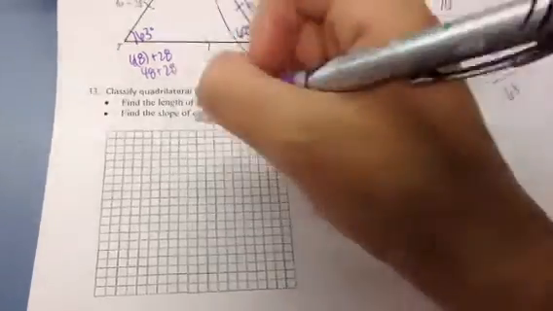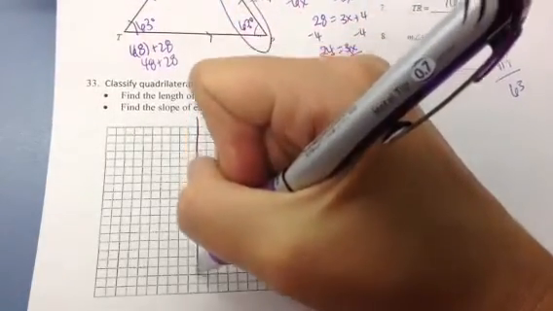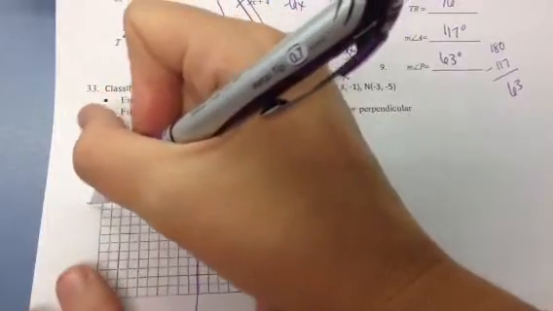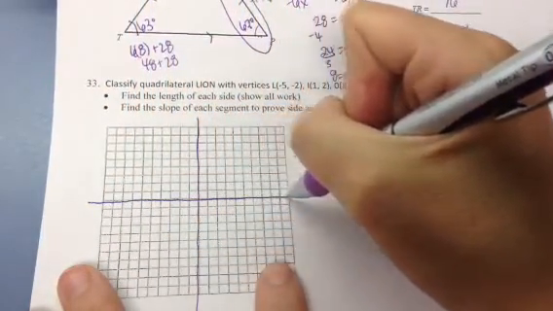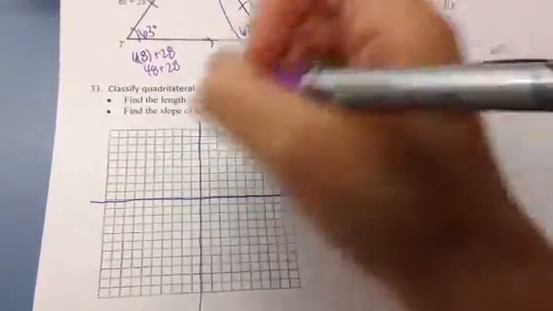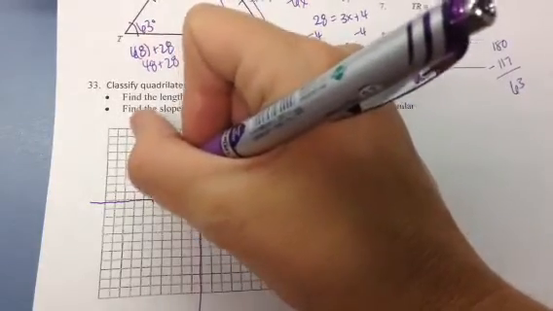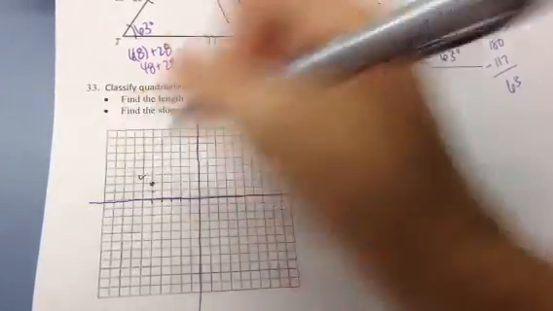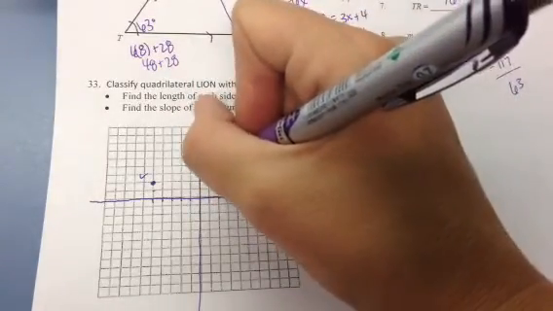I realize I didn't give you an axis here. So let's do this. Okay, so L is at negative 5, 2. Call that point L. I is at 1, 2.